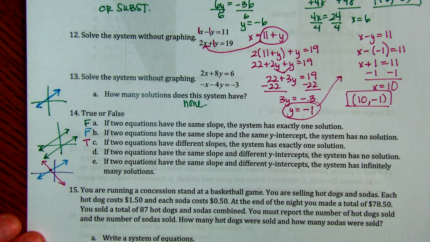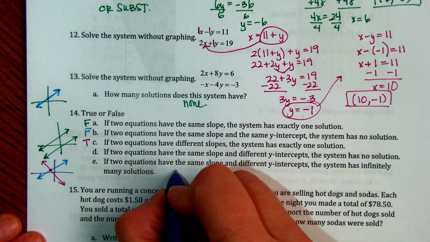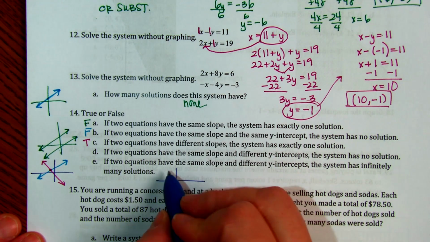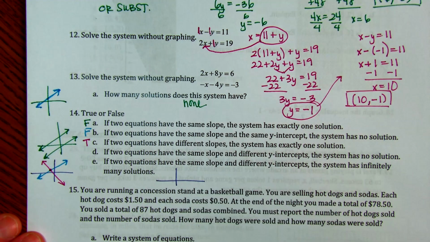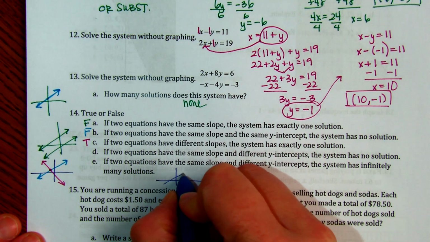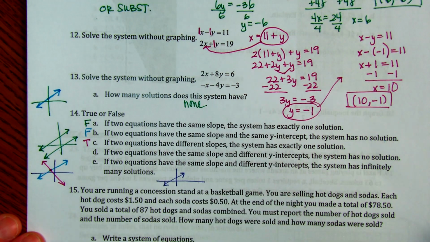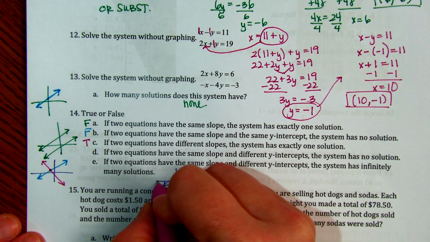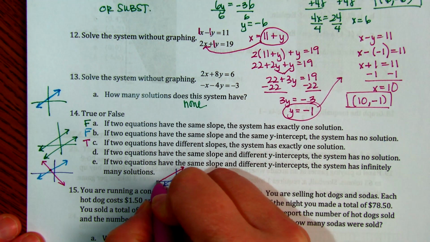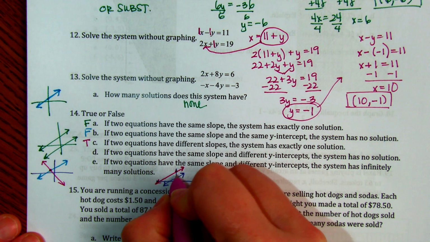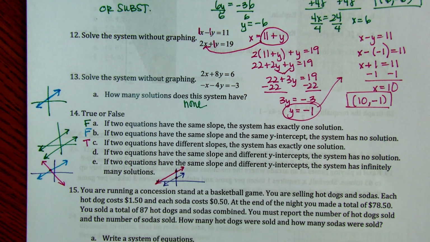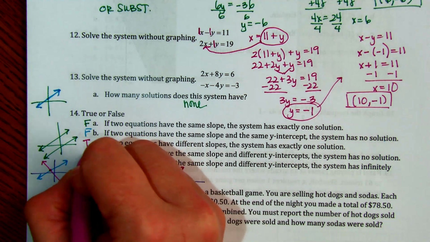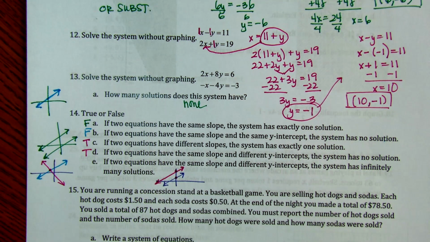D, if two equations have the same slope and different y-intercepts, then the system has no solution. So I'm going to sketch it down here. Same slope and different y-intercepts. So there's that line, same slope, different y-intercepts, has no solution. And that is true. They will never intersect, so they have nothing in common.